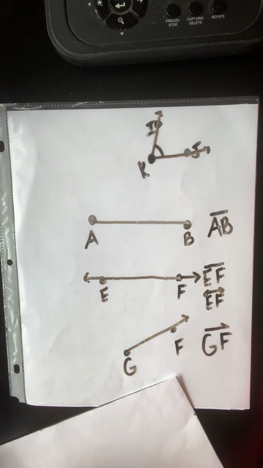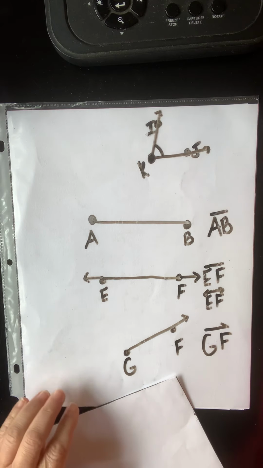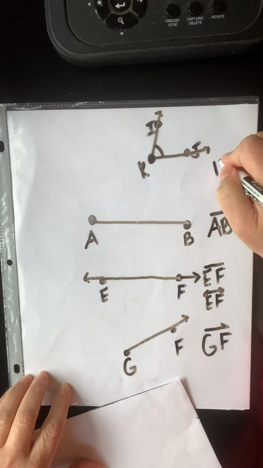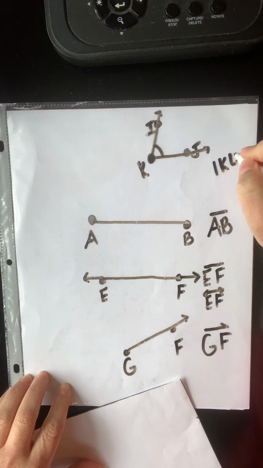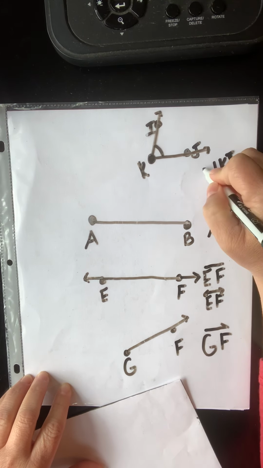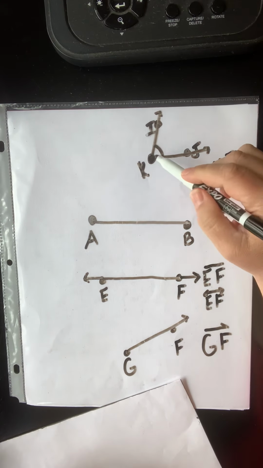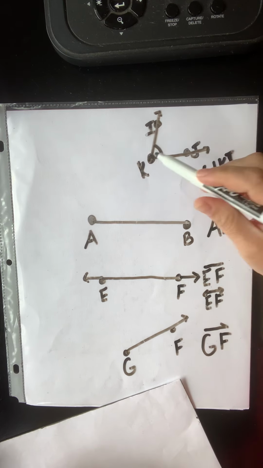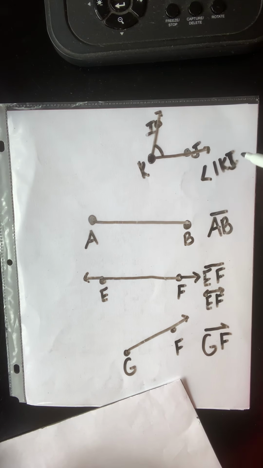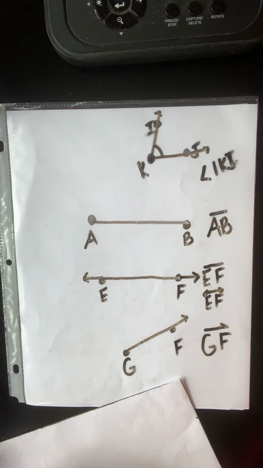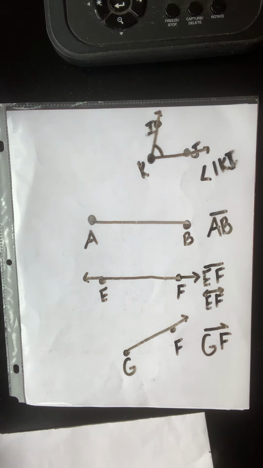So this here will create an angle. So remember, I can write this as angle IKJ. And I wrote the J the wrong way, sorry. So it's an angle, I would put this sign in front. Remember, the middle letter has to be what the common endpoint is. That's why K is always in the middle. I could label it angle JKI also. So those are just some review on some terminology.